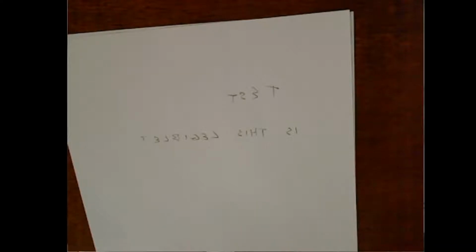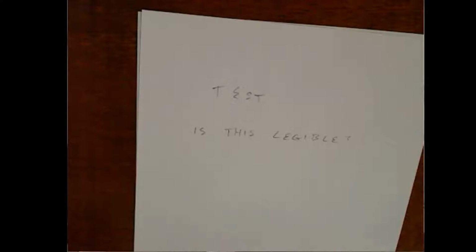It's backwards. Okay. Give me 1 second. OBS, Display capture, Transform, Flip horizontal. All right, good now.